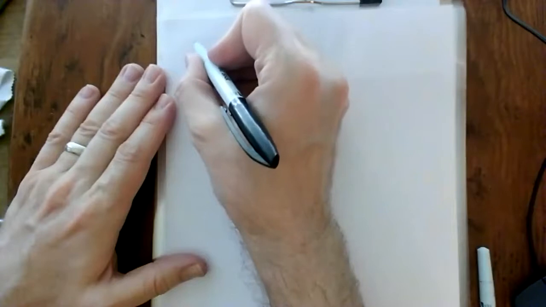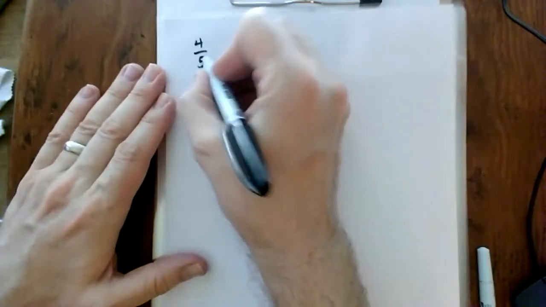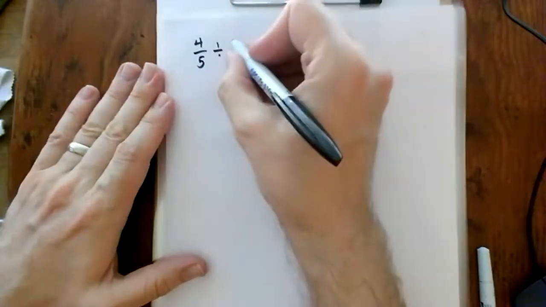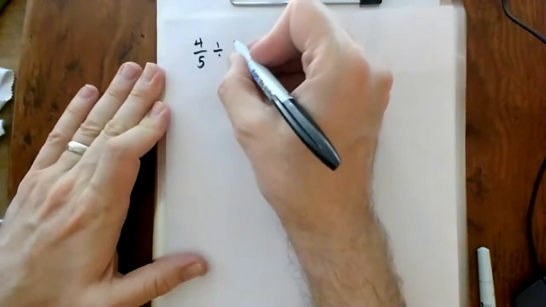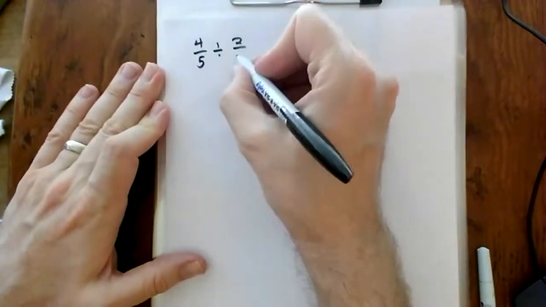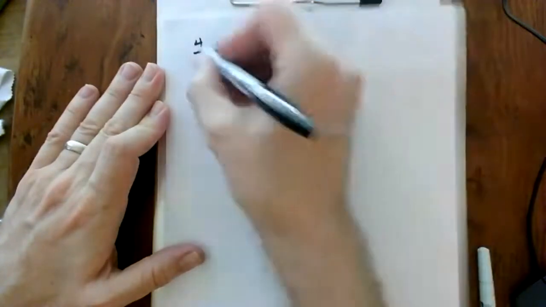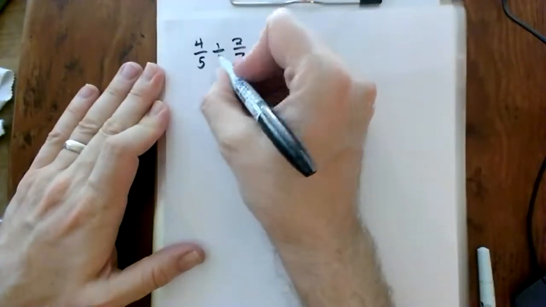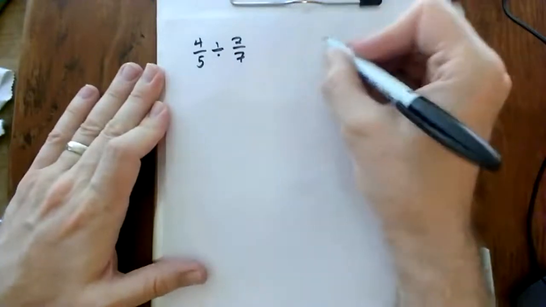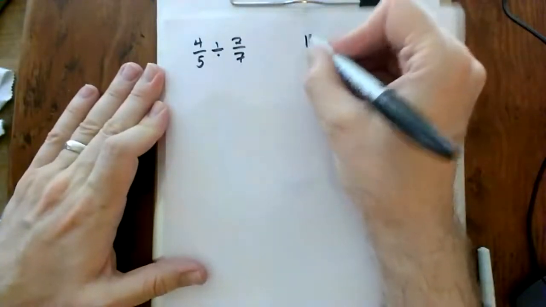Let's say I've got something like 4/5, and I'll divide that by, say, 2/7. Whenever you're dividing with fractions, I always say KFC.